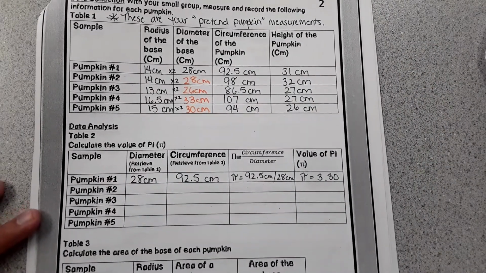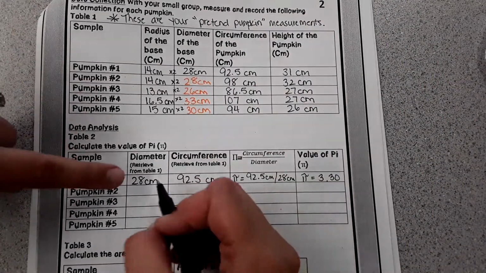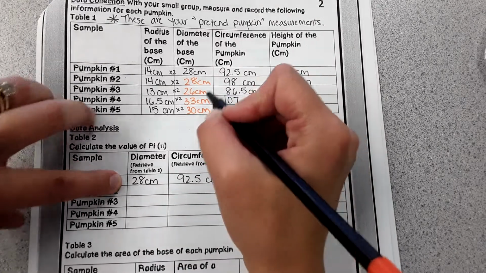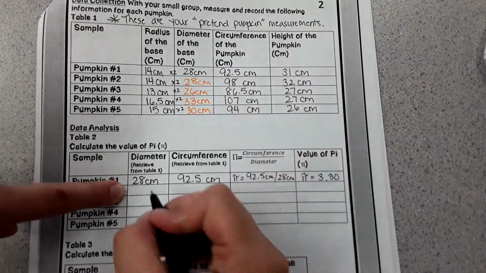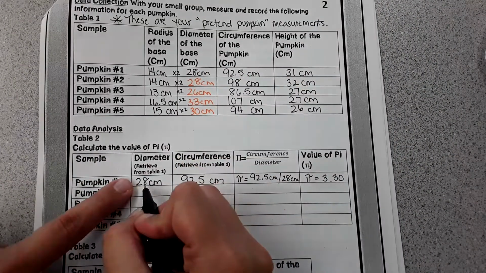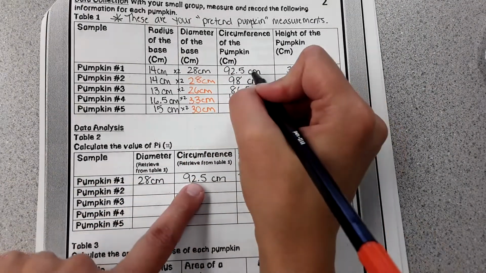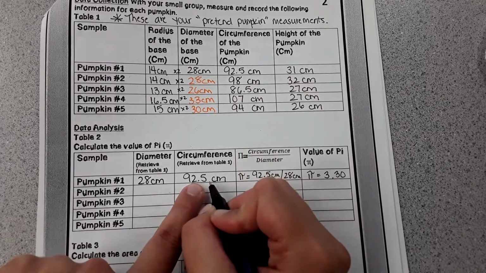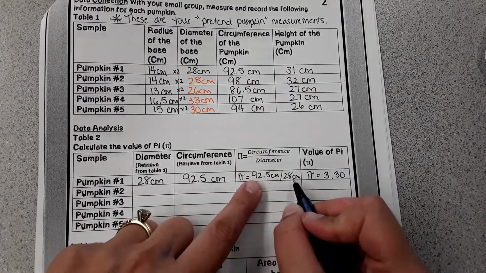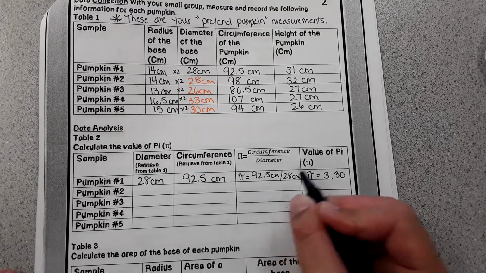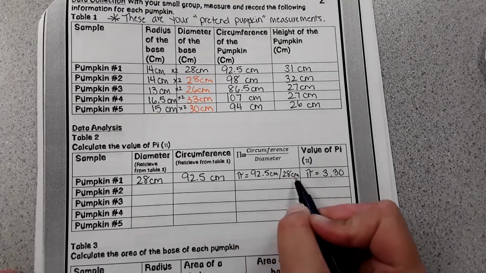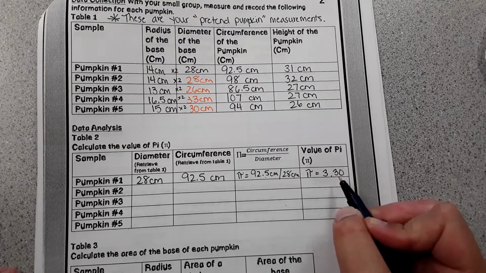And now we move on to the data analysis. For this, you're actually going to be retrieving numbers from the data you collected, or that I collected for you. Here, I took the diameter of the base and plugged it in here. Circumference of pumpkin number 1 is here, and then I'm plugging it into the equation for pi. So pi is a ratio of circumference to diameter. I took circumference, divided it by the diameter, and I should get 3.14.